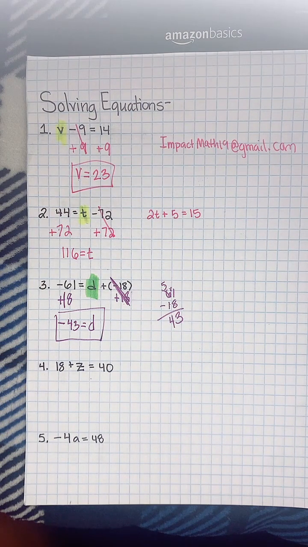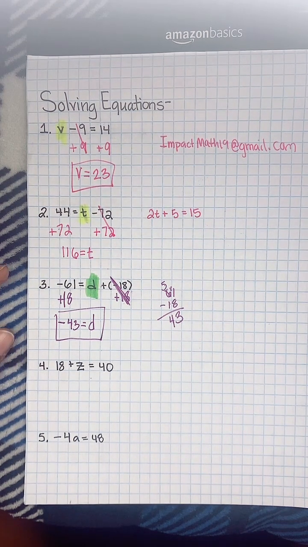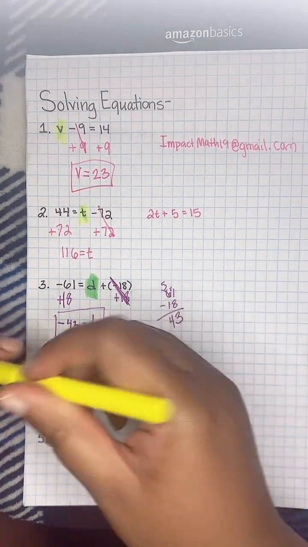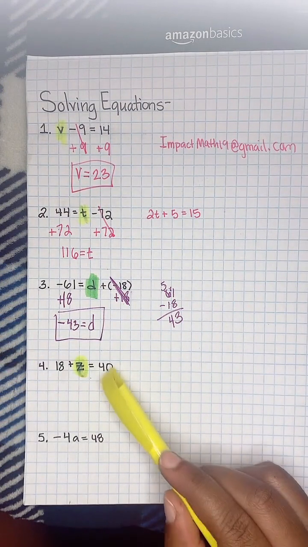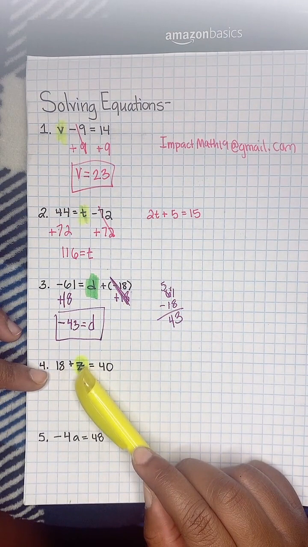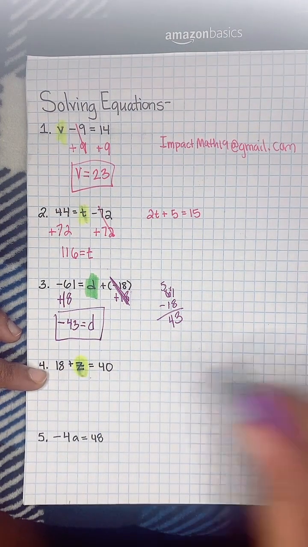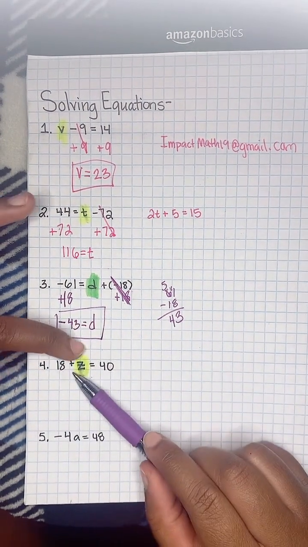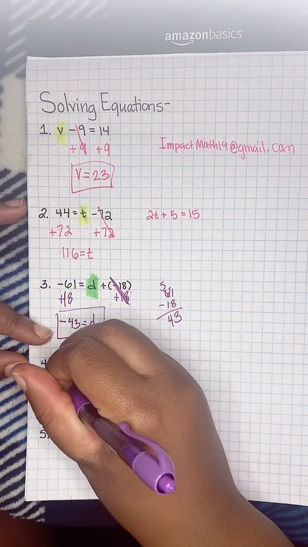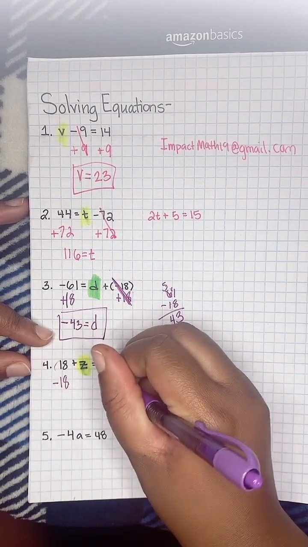Negative 22. Subtract 40. Let's talk about that. Subtract 18. Subtract 18. Okay, so remember, we're trying to get this variable, the letter, by itself. See, if I subtract 40 over here, I'm not getting this z by itself. So I don't want to move the 40. I want to move the thing that's on the side of the z, which is the positive 18.